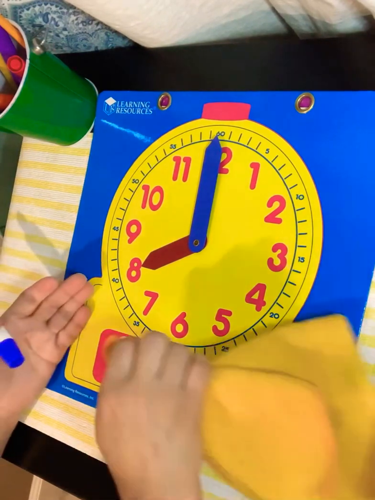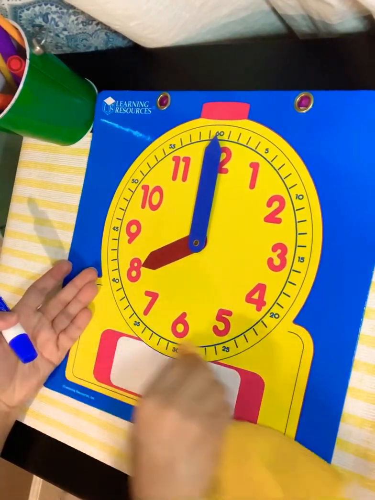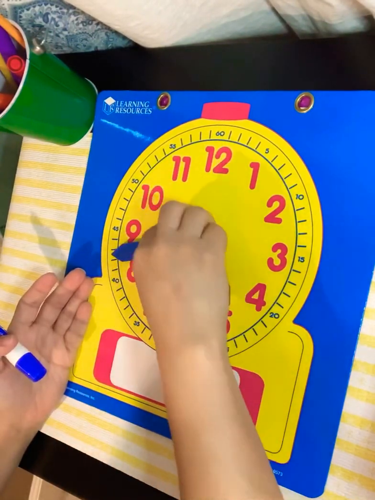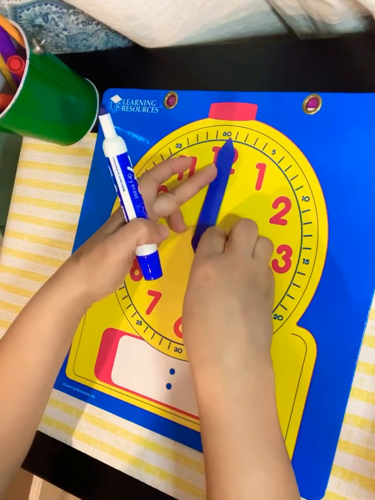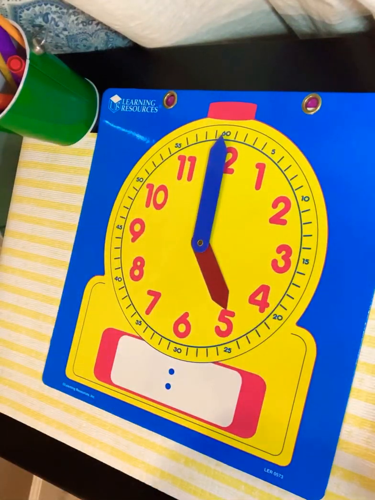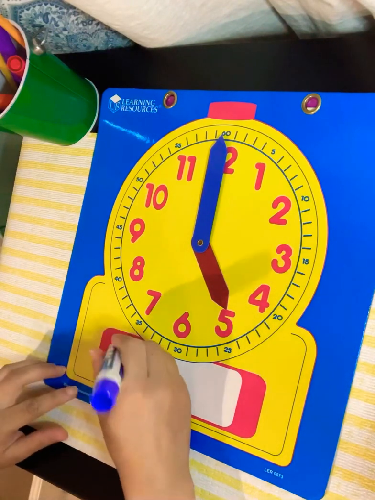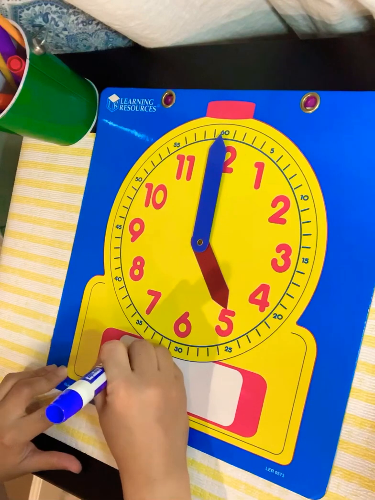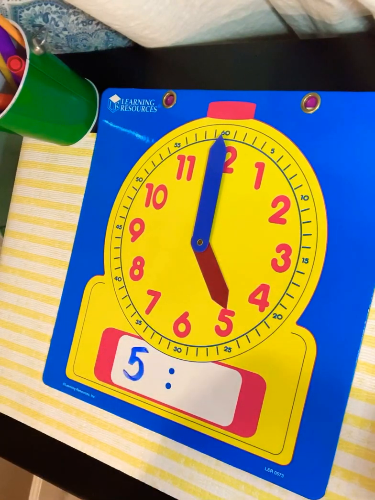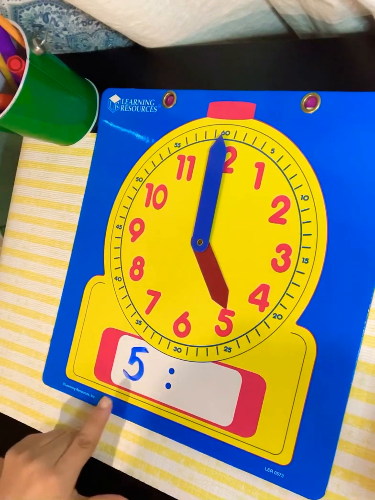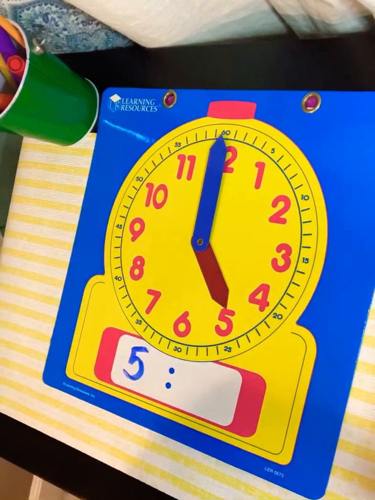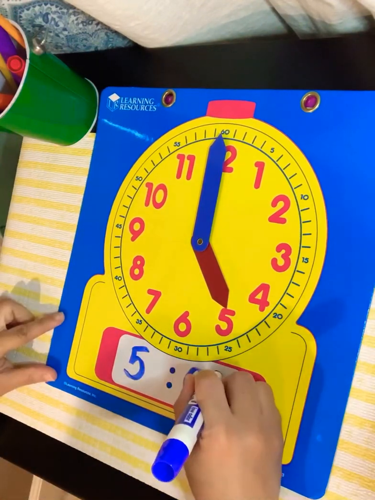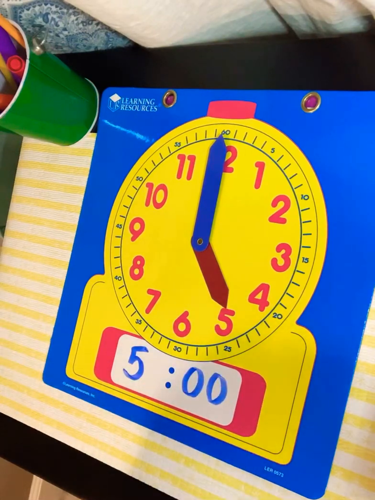Now let's do another one together. Let's see if I can do one that might be a little bit tricky. I'm going to go on this side of my clock. Very good. Now, boys and girls, what is the hour that we see on this clock? The hour is 5 o'clock. Very good. Now, should I ever write my zeros first? No, 0 is never the line leader. So we're going to make sure our number goes first and then our 0 for o'clock. Very good, boys and girls.